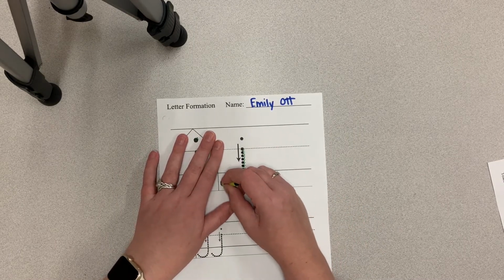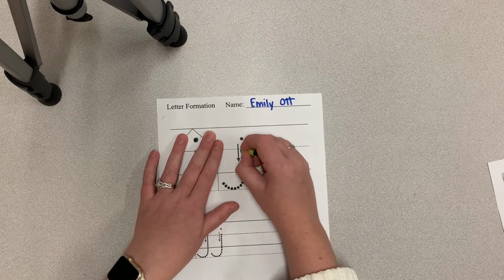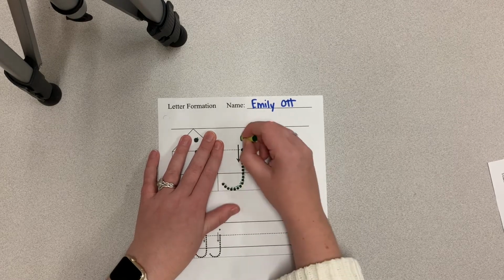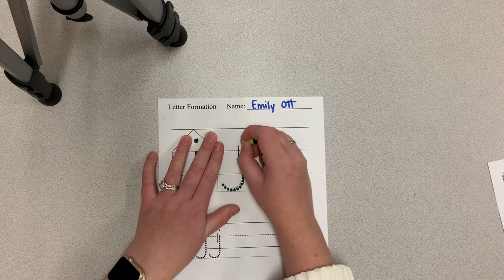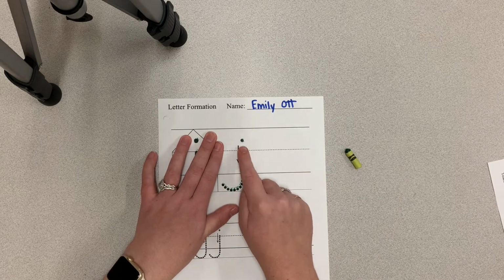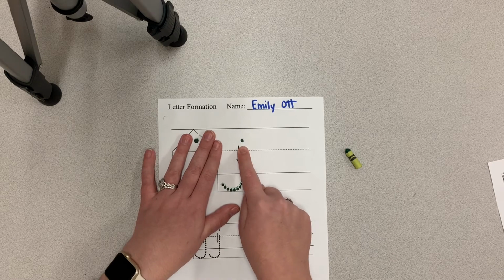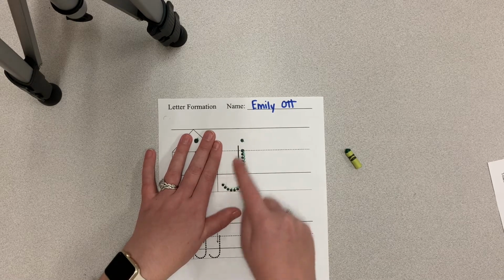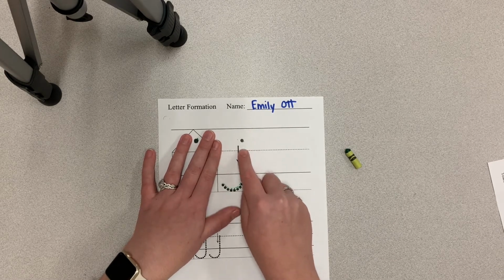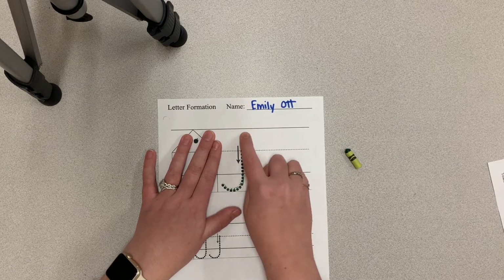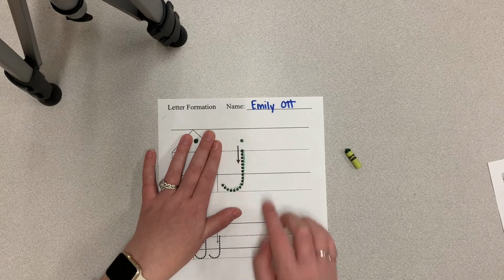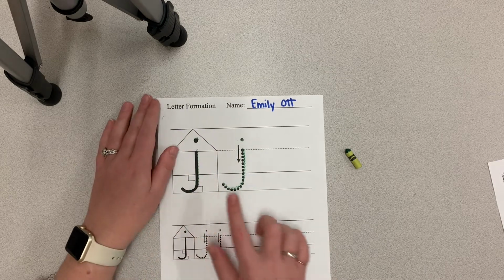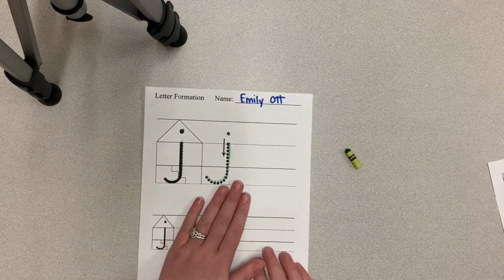J says J. Now take your finger, put it on the starting point. Let's do it again. J says J. Okay, we've practiced a few times now, so we're going to try one on our own.